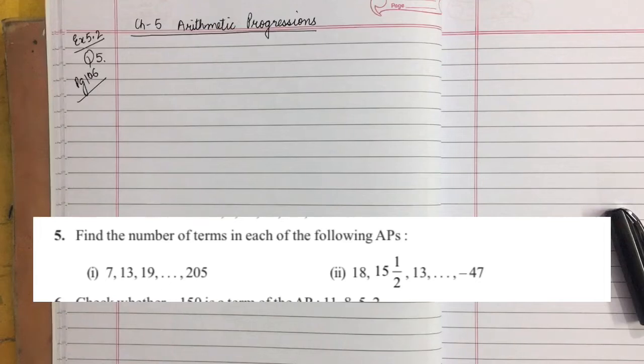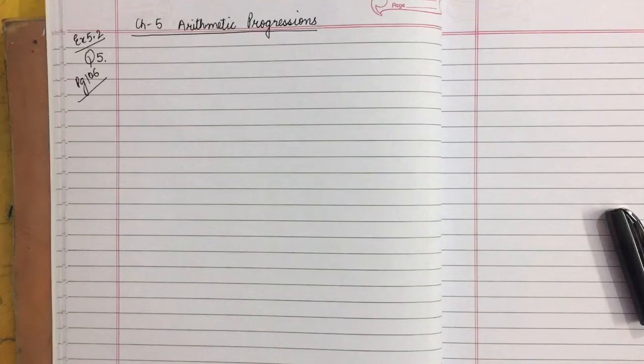Find the number of terms in each of the following APs. So you have been given arithmetic progressions. You have to find out how many terms are there. Now this question can only be done if you have a finite AP. Means you know from where the AP begins and you know where the AP ends. You have a starting term and you have an ending term. The last term is also referred to as or represented by L.